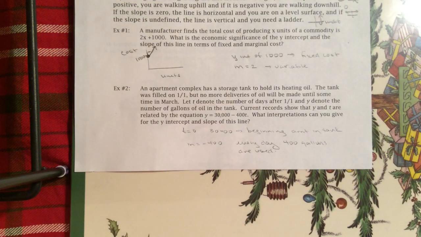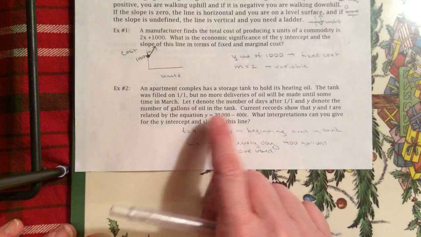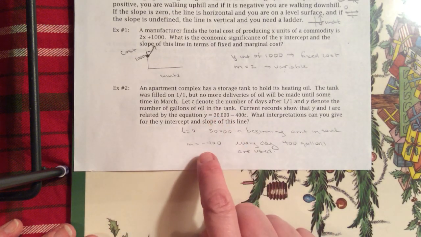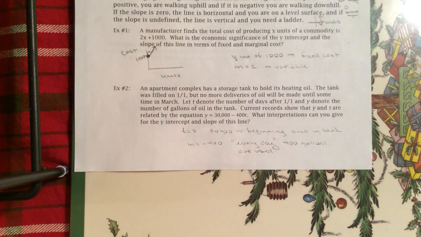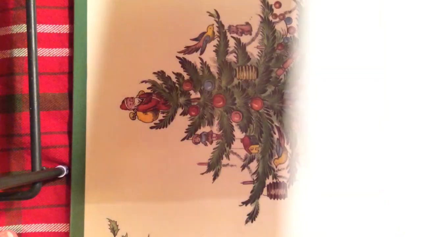And so we go down 400 gallons every day that we have after January 1st, and that would be a linear situation. It's not reality because some days we're going to use more oil than others, but if it is a line, it would mean every day. And these two words are what's indicating it's a constant decline in the number of gallons.